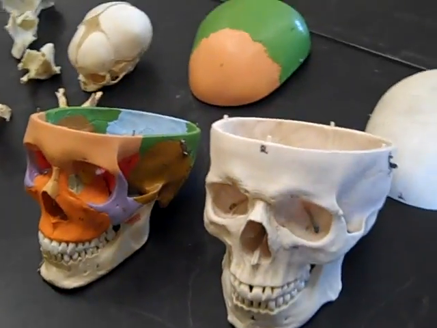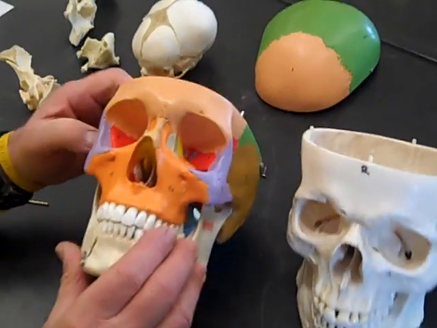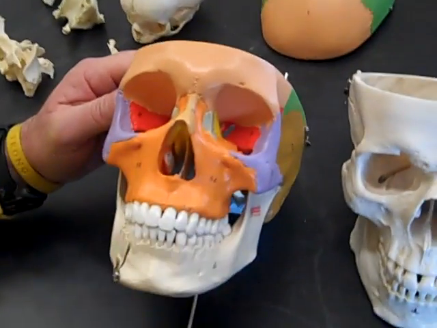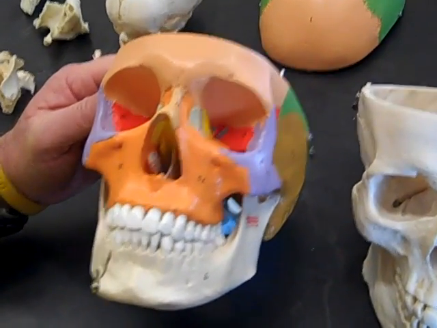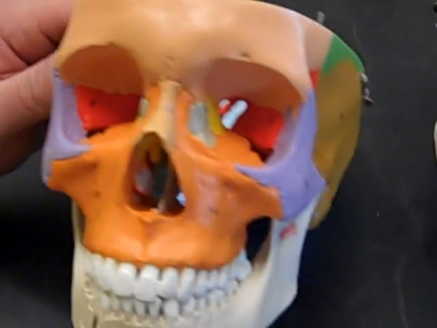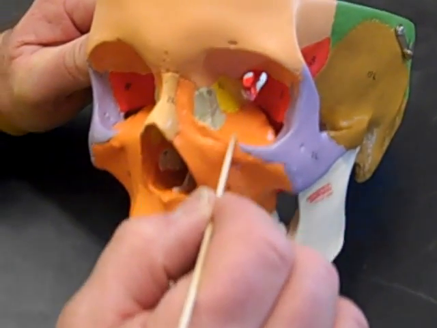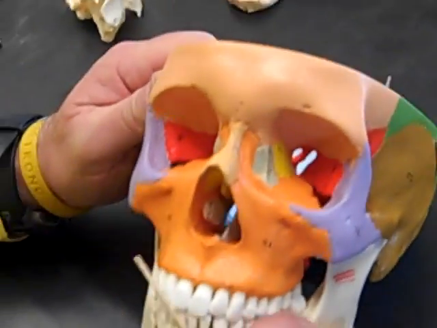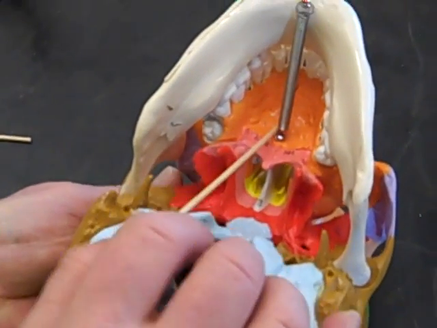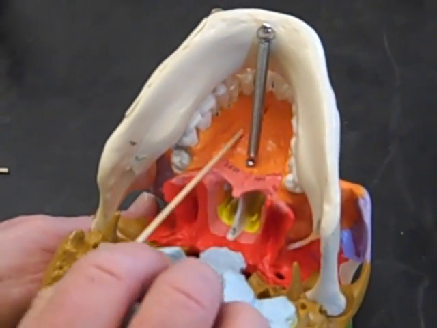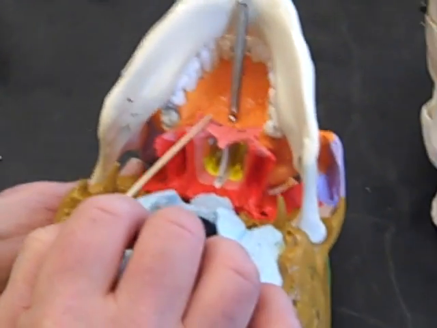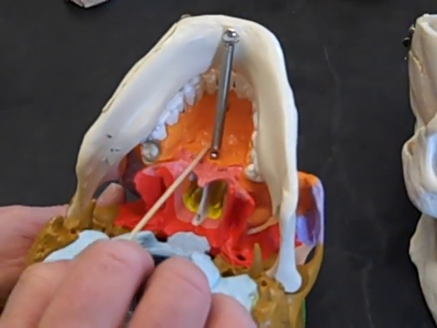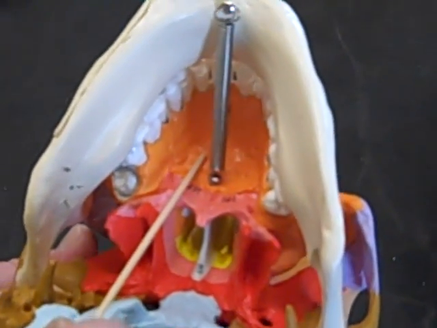We have the maxilla. Now the maxillary bone in this skull is orange, and if you just look at the anterior portion of the face, it doesn't look like it's very large. But then if you look into the orbit, you see that it extends back and makes up the floor of the orbit, a large portion of it anyway. And then you also see that if you look into the pharyngeal region, it makes up a huge portion of the hard palate. About 75 or 80% of the hard palate is maxillary bone.